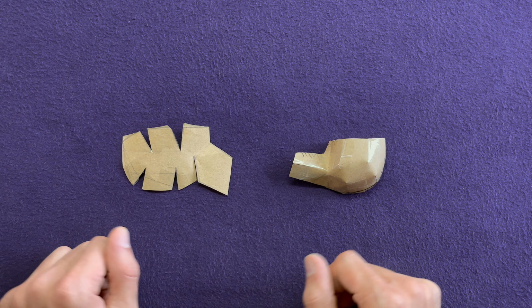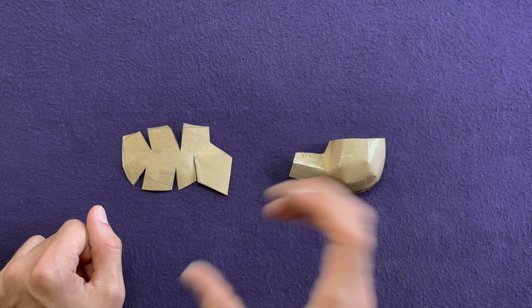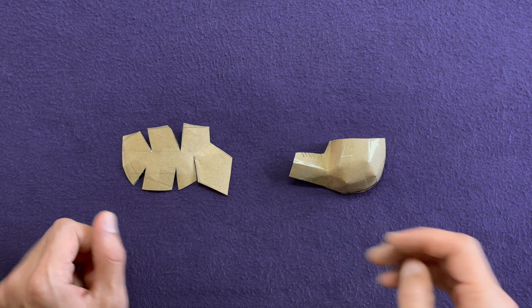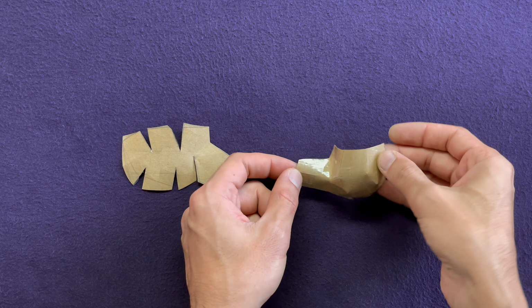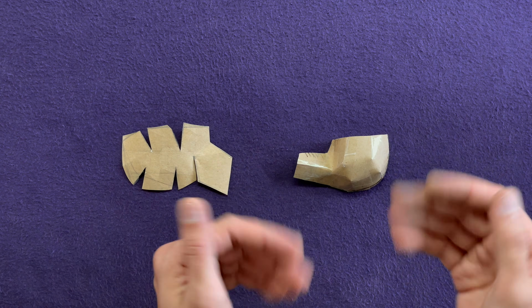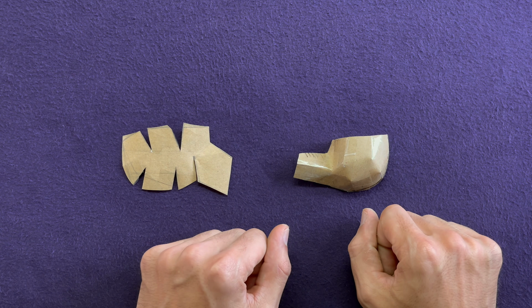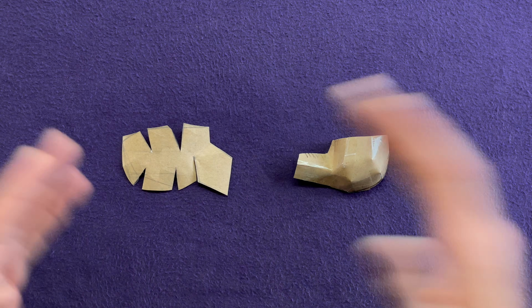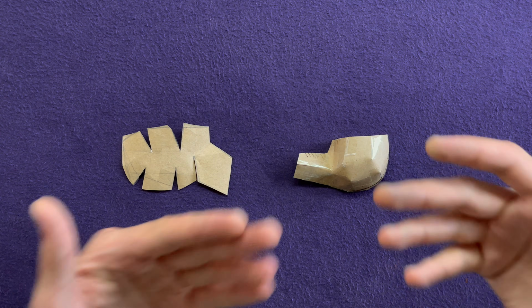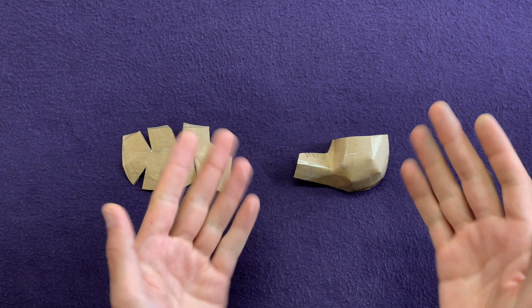On the left hand side we have the initial pattern, and on the right hand side we have the same pattern put together with sellotape. This is the moment that you can look at your work and see if you got it right. Depending on how much experience you have, you will be way off or really close. From this moment onwards, you're going to just fine-tune your pattern.